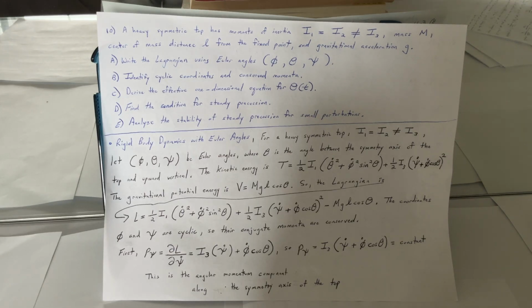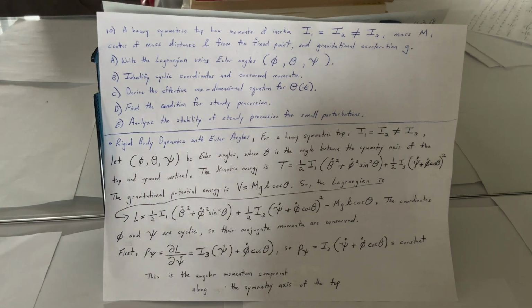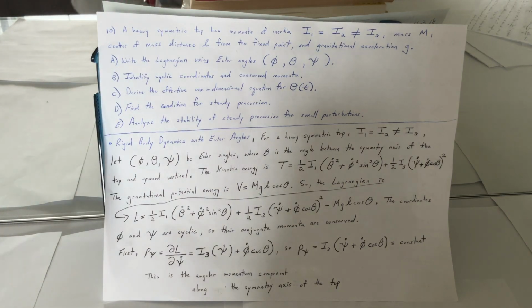Part A, write the Lagrangian using Euler angles phi, theta, and psi. Part B, identify cyclic coordinates and conserved momenta. Part C, derive the effective one-dimensional equation for theta of t. Part D, find the condition for steady precession. And Part E, analyze the stability of steady precession for small perturbations.